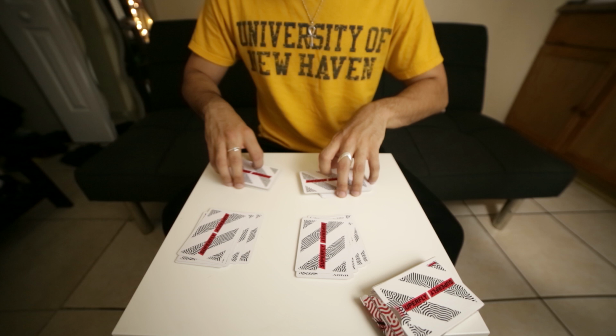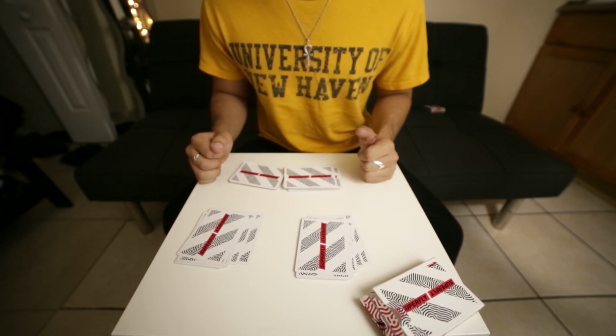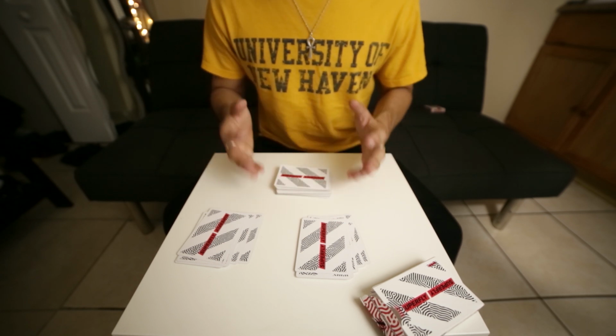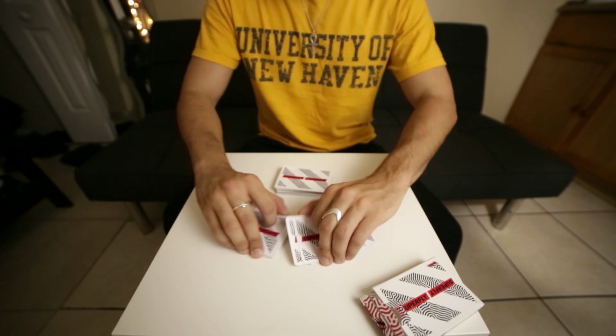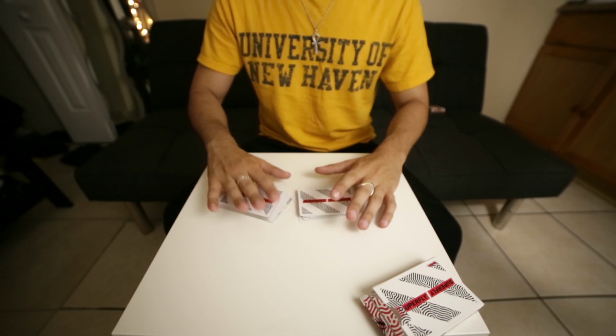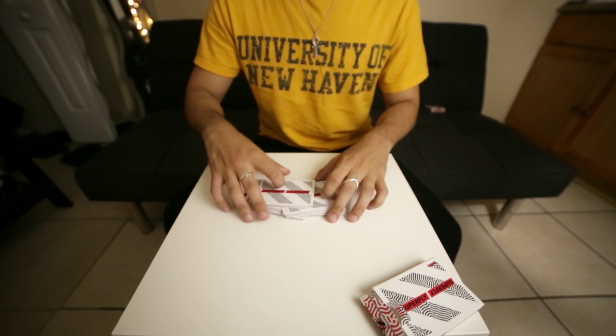Now at this point, if you want, you could do a false shuffle. Now we're going to go over a particular false shuffle that is known as the Hunter Shuffle in a later lesson. However, you could do it at this point to retain the actual stock itself while the spectator's mixing up the cards themselves. At the end, all you have to do is make sure that your pile remains with whatever stock cards you have being on top of the pile.